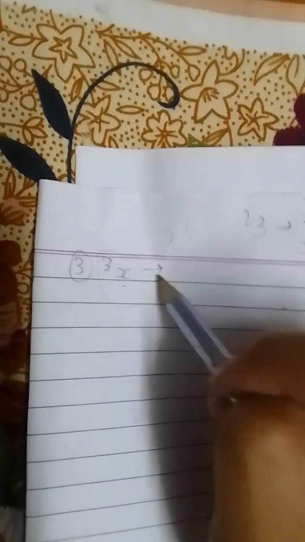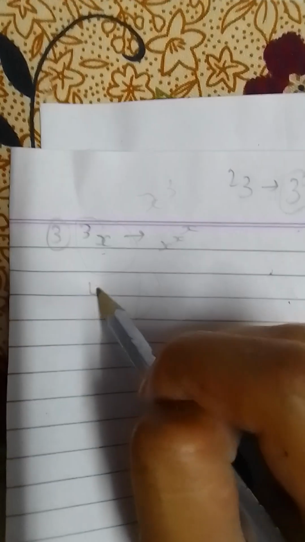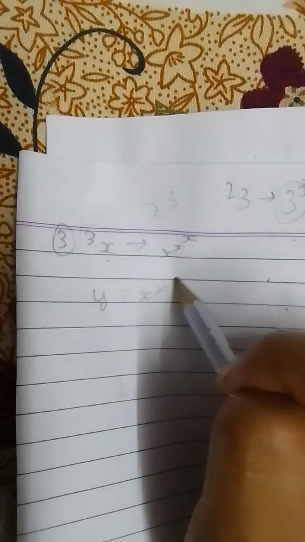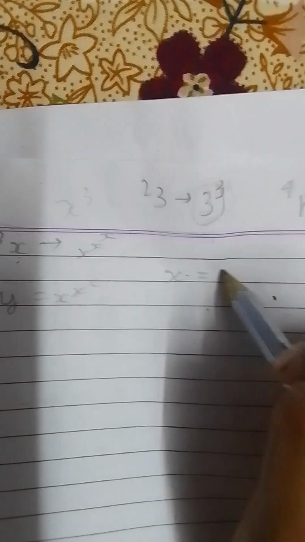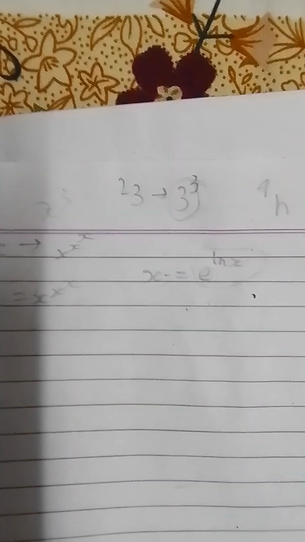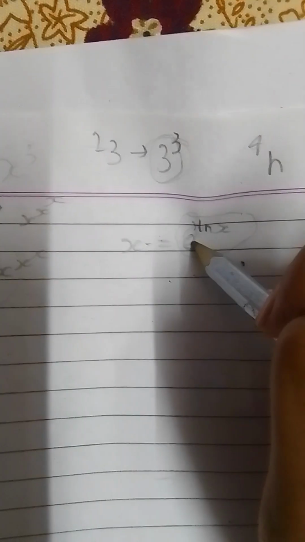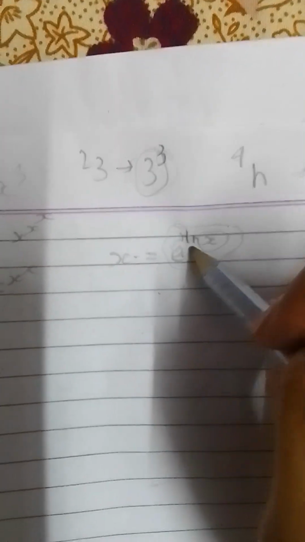For 4 with tetration 5, this becomes 4 4 4 4 4, 1 2 3 4 5, like this. So now this is basically x to the power x to the power x. So let's let y equal x to the power x to the power x. Now we have a property that x equals e to the power ln x. This is a property of e to the power of its log base, the natural log in this case, of the variable is the variable.